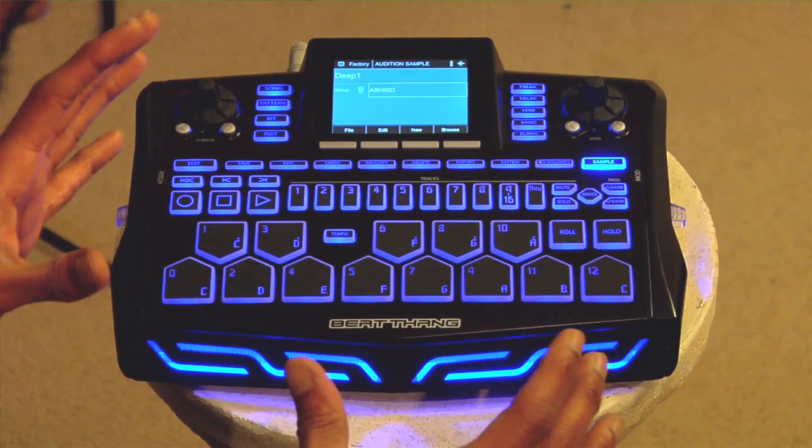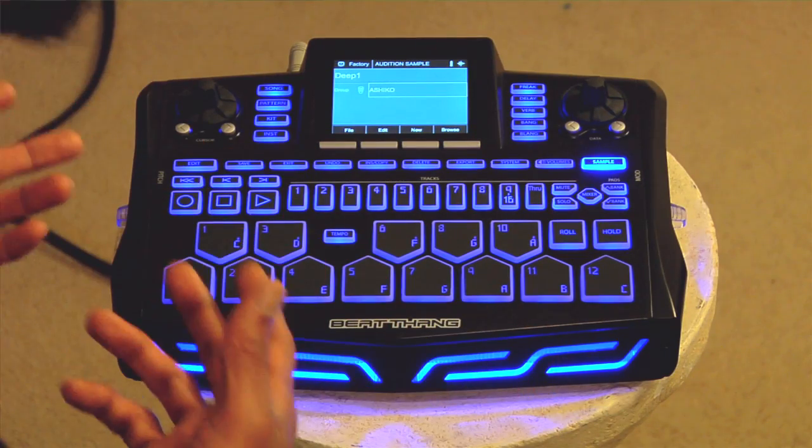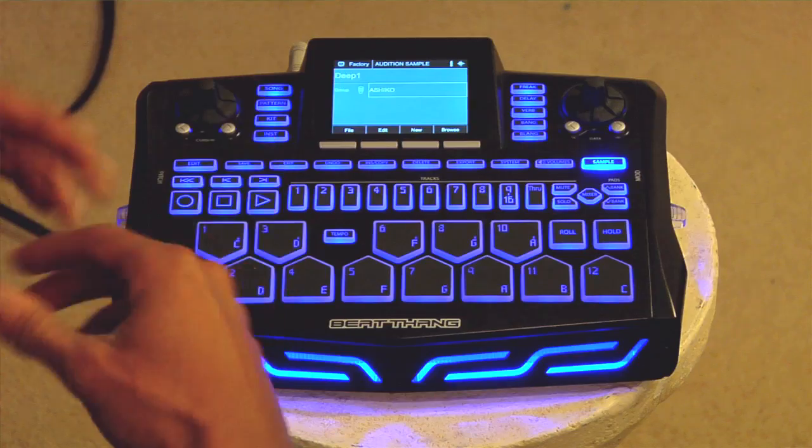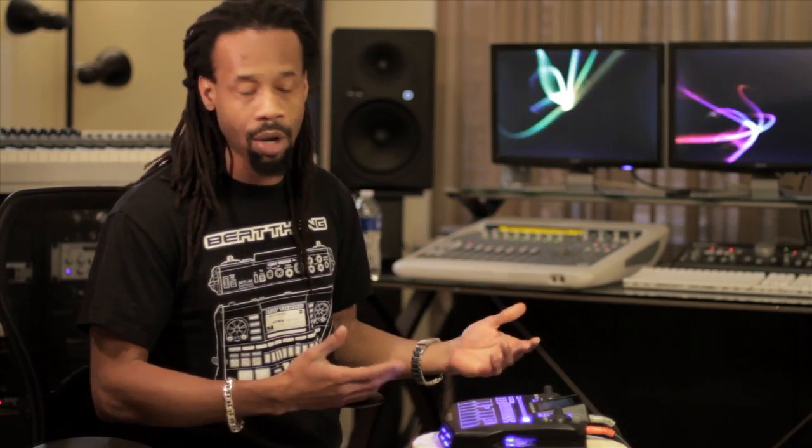So essentially everything starts with a sample in the Beat Thang. So you can make your own samples, or you can use any one of the over 3,000 samples that are included on the internal ROM. So once you have your samples together and you know what you want to use, then you can delve into the kit or the instrument mode.